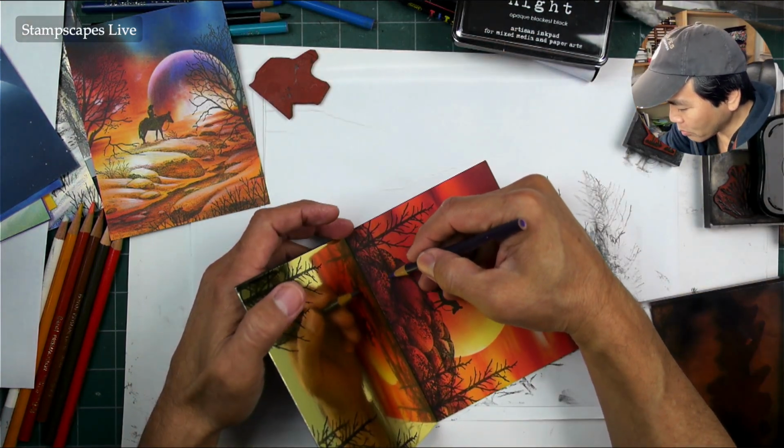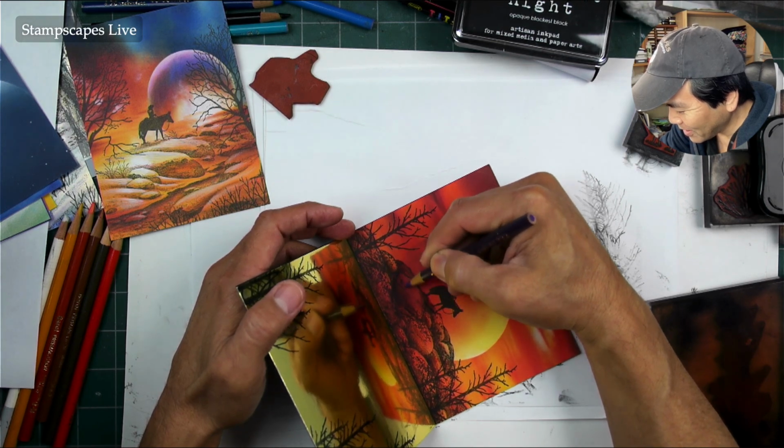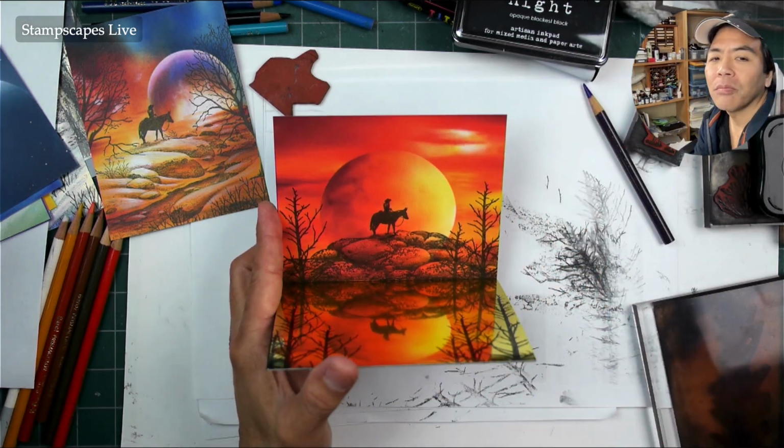I'm going to use a little bit of purple right here to color this part in. A little tweak right there, like that. Yeah.